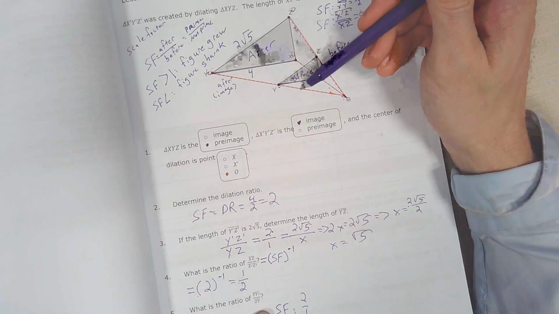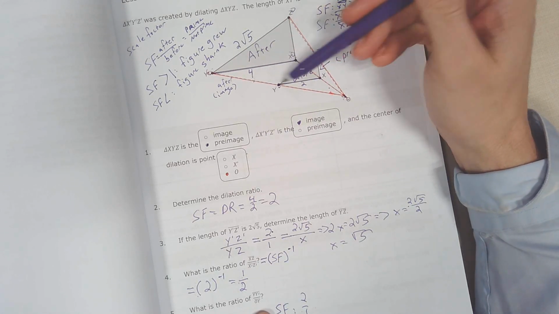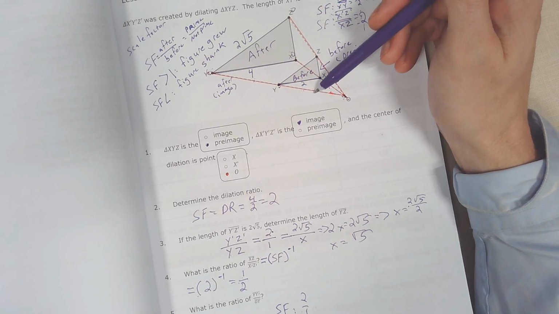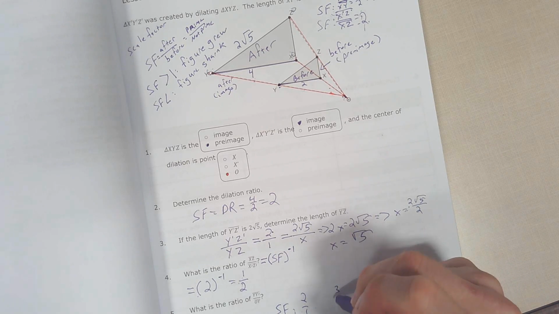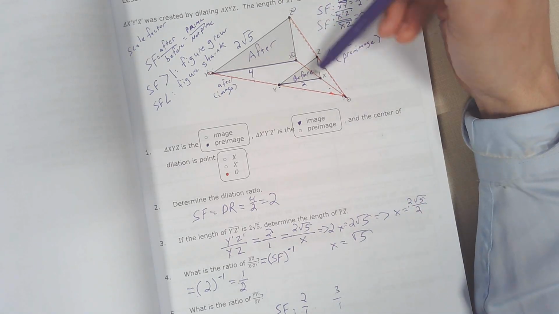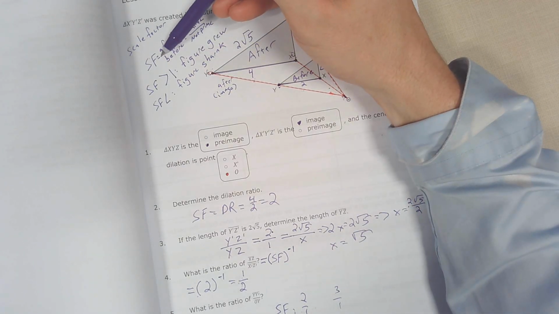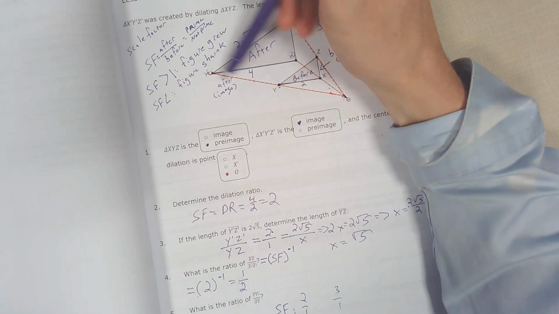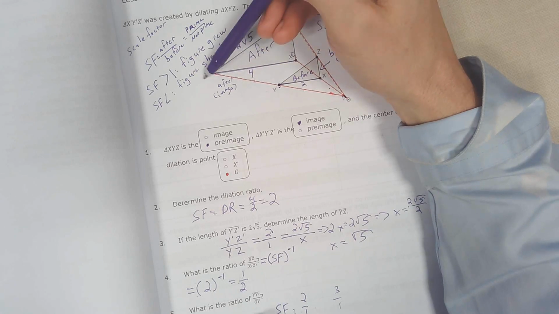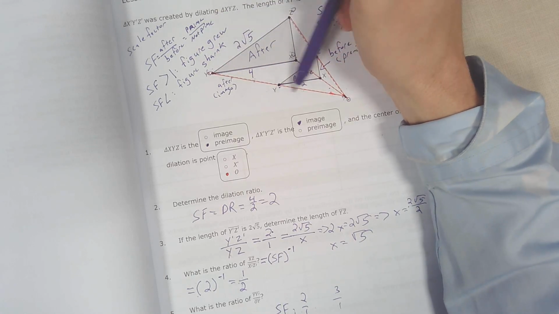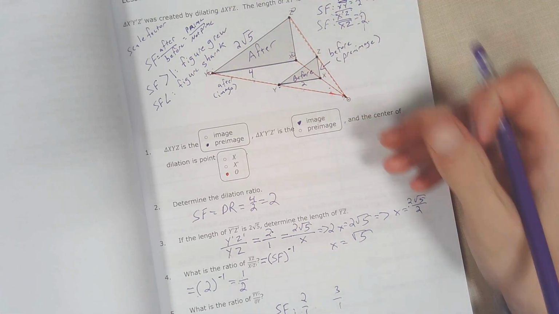That means these two are equal in measure, so it's going to be a 1-to-1 ratio. If this was like a 3-to-1 ratio, then this one would be all the way out here, and your scale factor would be like a 3 to 1, because this ratio would be like a 2-to-1 ratio. Okay.